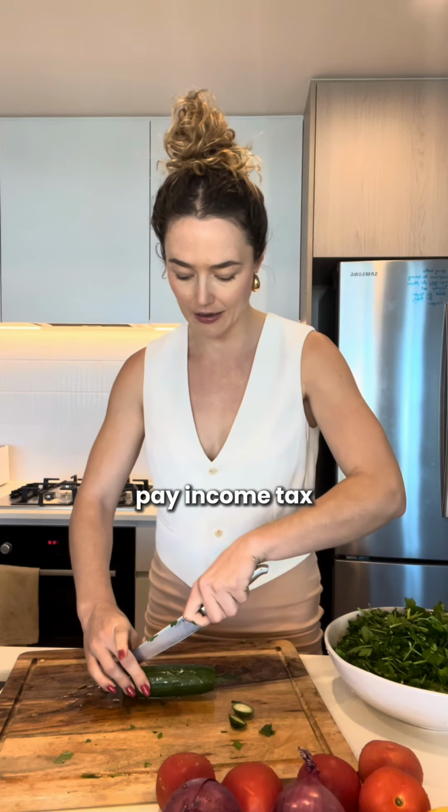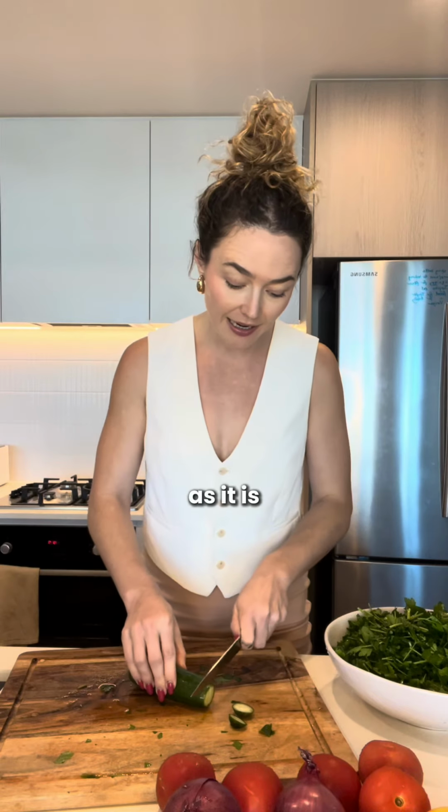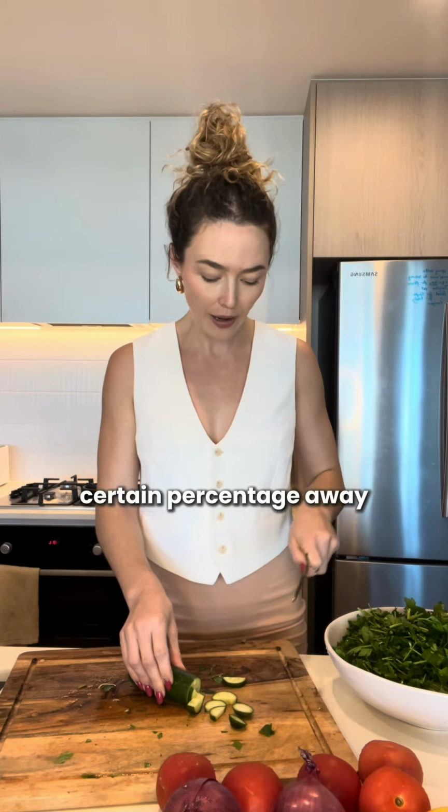Next, you have your income tax account. In Australia and in most countries around the world, you have to pay income tax, which, as frustrating as it is, you just have to pay it. So we allocate a certain percentage away for income tax every week so that when it gets to tax time, you actually have enough money to pay your tax.